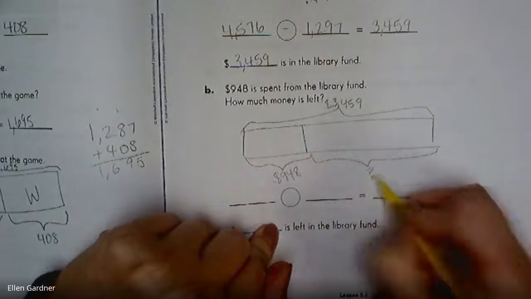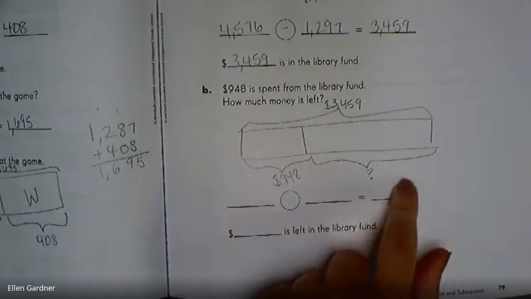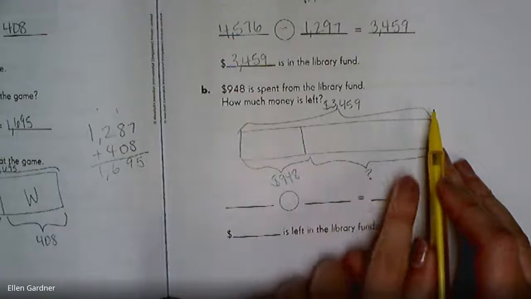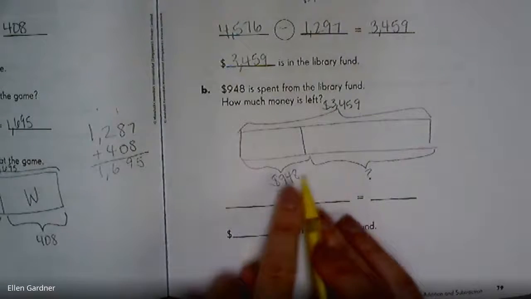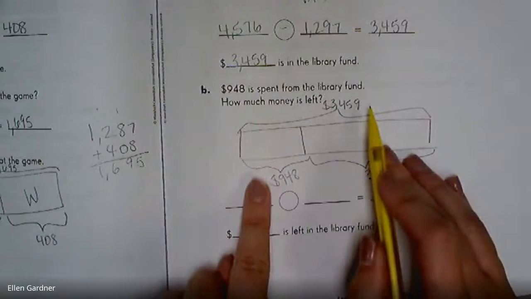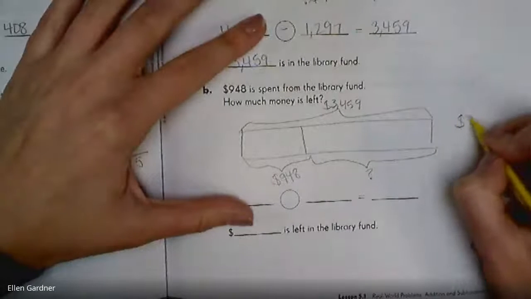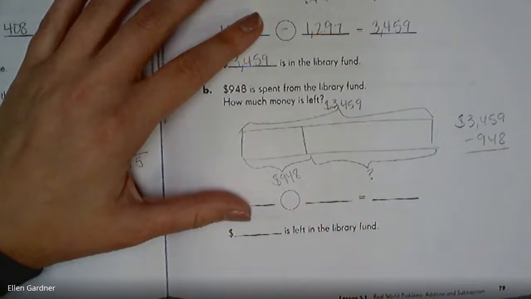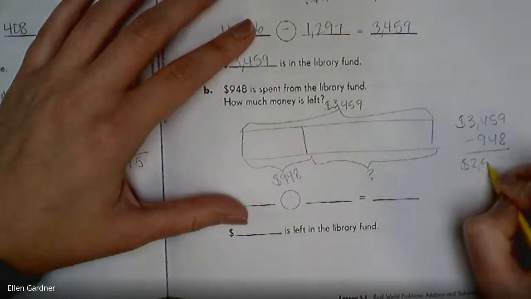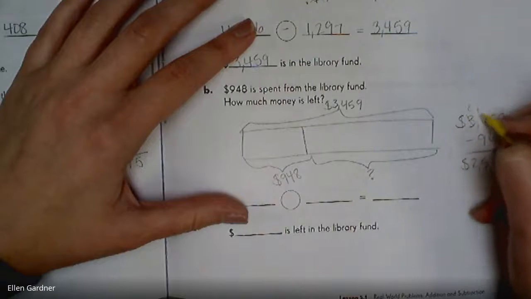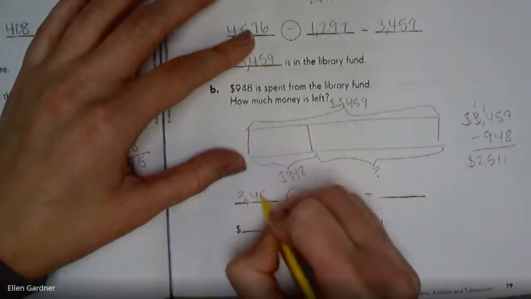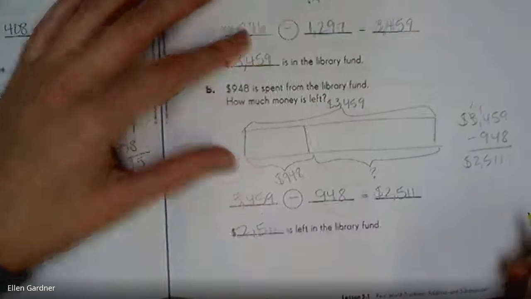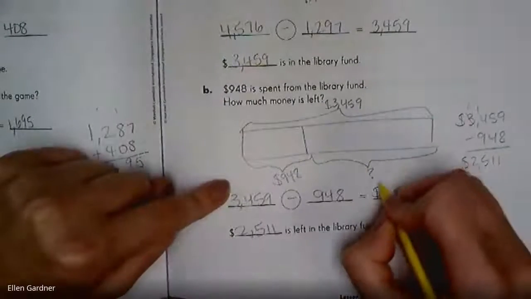This part here is what is unknown. And if some is spent, this part is basically how much money is left. So we know the whole and one part. We're trying to look for that missing part. Whenever you see a part-whole problem like this, where you have the total and one part, we're going to subtract to find this part. Once you have done that, you'll have an answer of 2,511. Hopefully you're showing your work for that all the way across. Now, 3,459 minus 948 equals 2,511. You'll put that answer in multiple places: in the answer sentence and in the bar model.